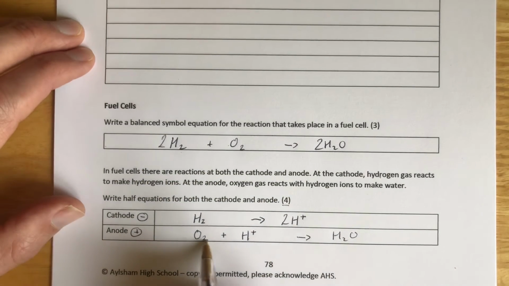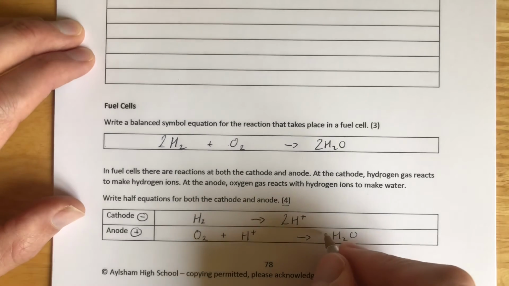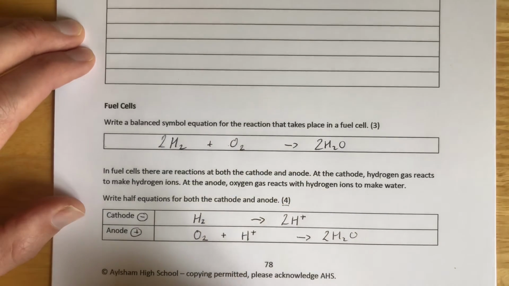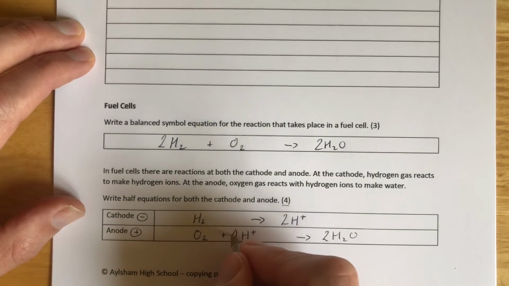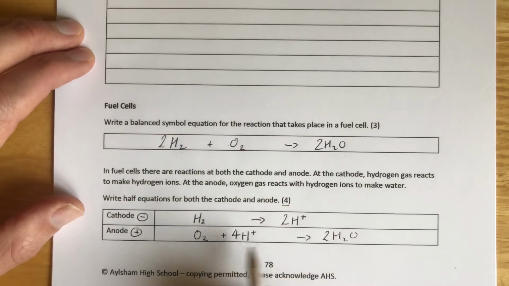Okay, so that again is also going to need balancing. I've got 2 oxygens there, so I'm going to need 2 water molecules. 2 times 2 is 4 hydrogens. 4 hydrogens. If you've done that, you've definitely got yourself a mark. In fact, this is probably a bit mean only being 4 marks in this question because there's probably a couple of marks in that, really, I'd have thought.